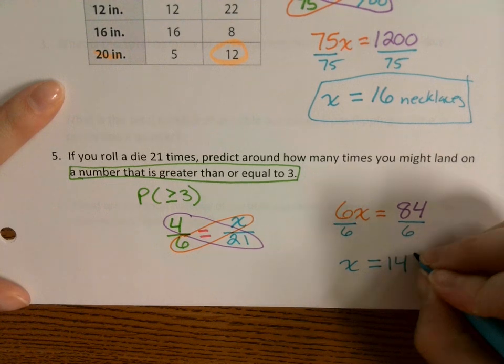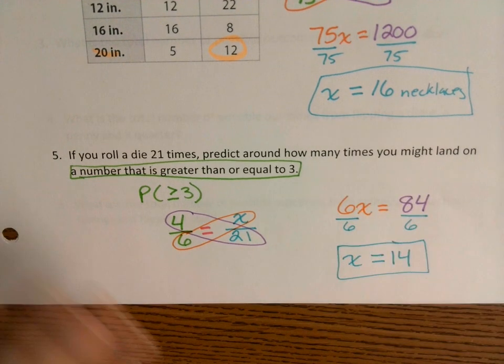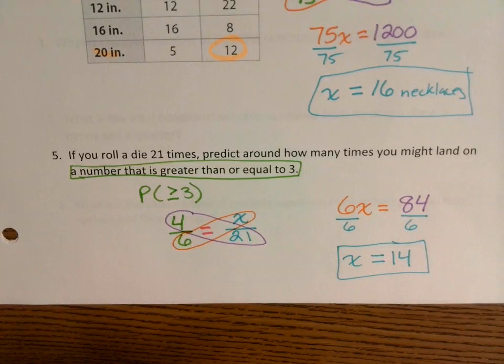All right, any questions about using probability to make a prediction? Simple stuff. It's just using the concept that you guys have used often with proportions, in the ratios and proportions unit. All right, let's look at the last page. The last page is super, super easy.